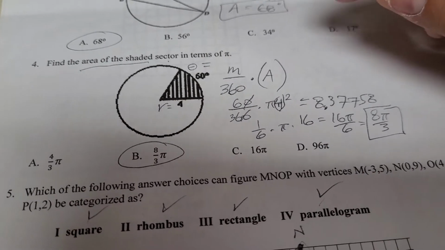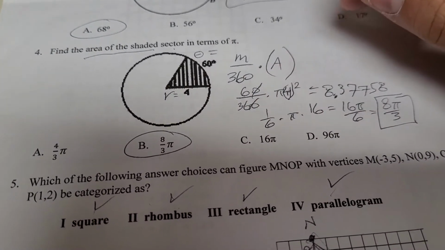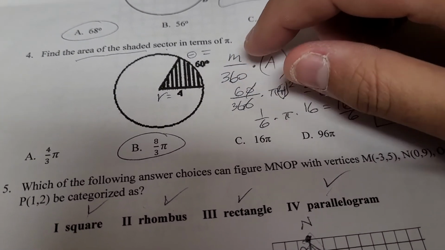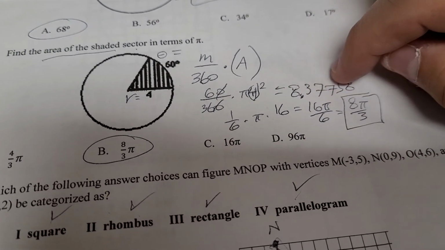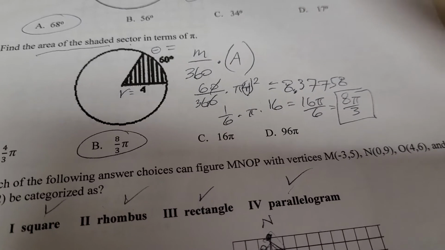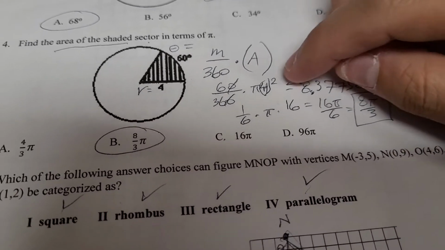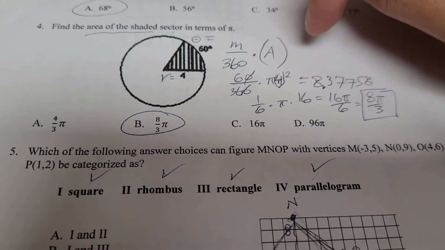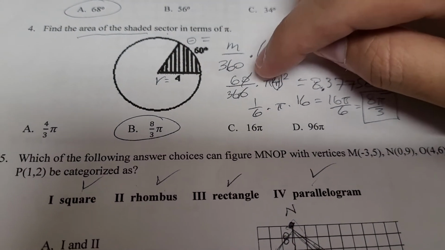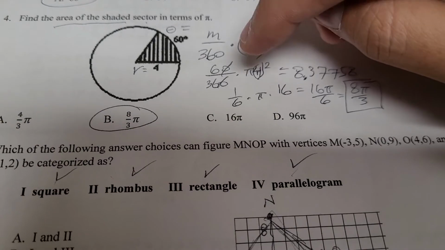This angle that was used is 60, so I'm just saying 60 over 360 times pi times 4 squared. If you put this into a calculator, you're going to get 8.37758, and so on. And then you can just go through here and see which one matches that. If you fill in, what you can do is actually find out what this is going to be.